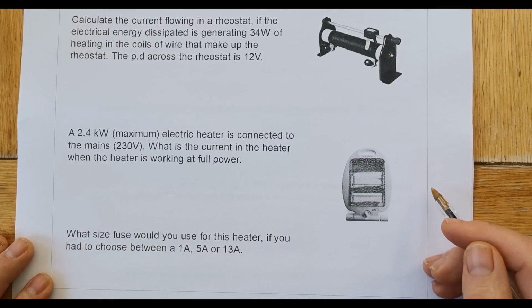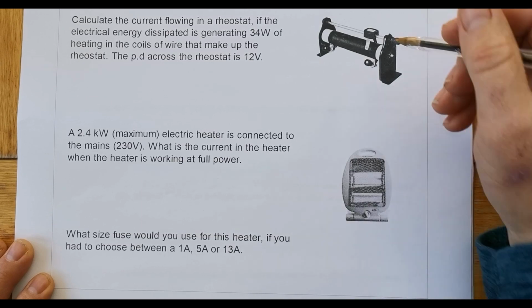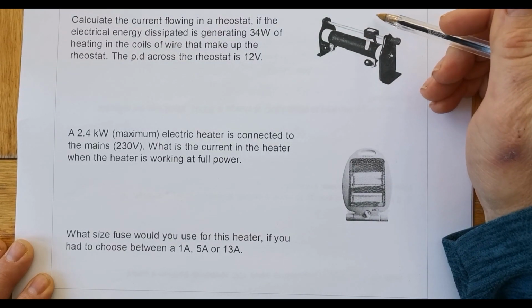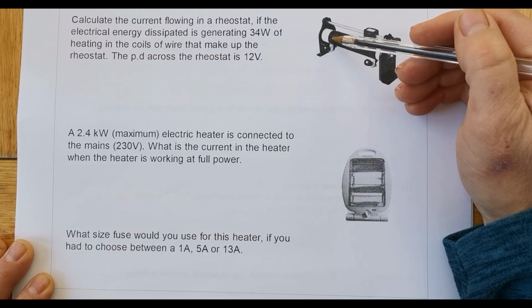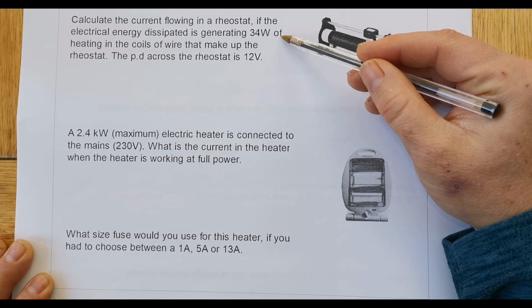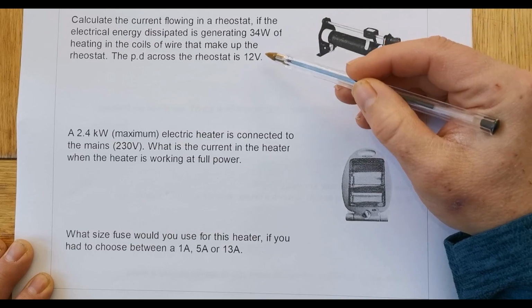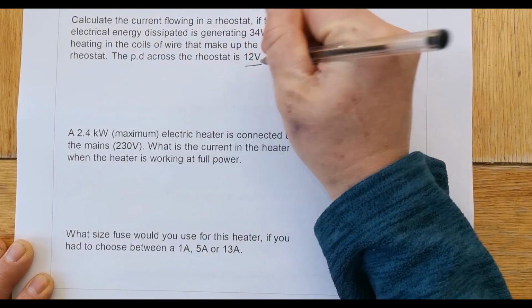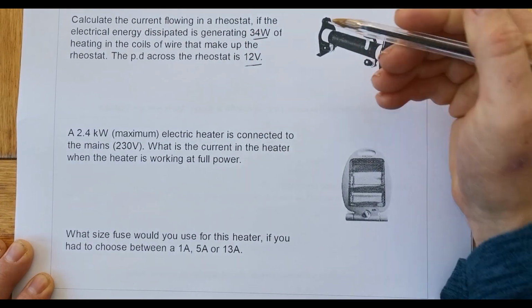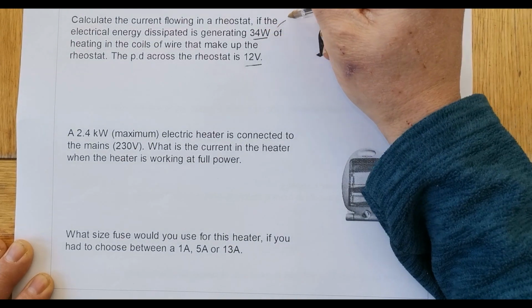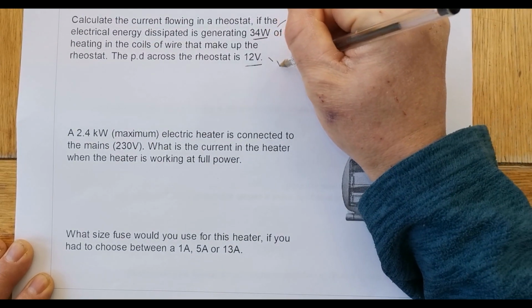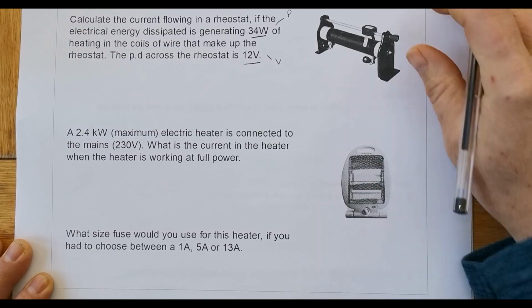Okay, calculate the current flowing in a rheostat. This is a rheostat, it's a type of variable resistor. If the electrical energy dissipated is generating 34 watts of heating in the coils of wire that make up the rheostat, the PD across the rheostat is 12 volts. So that's power and that's voltage, potential difference.